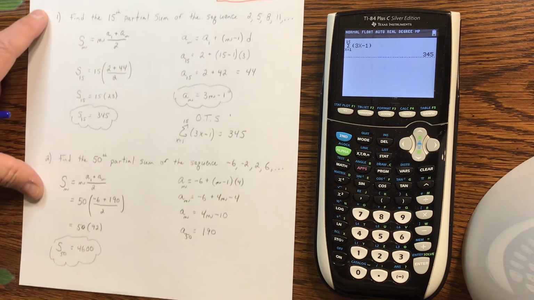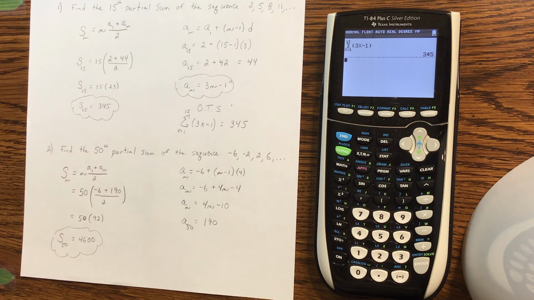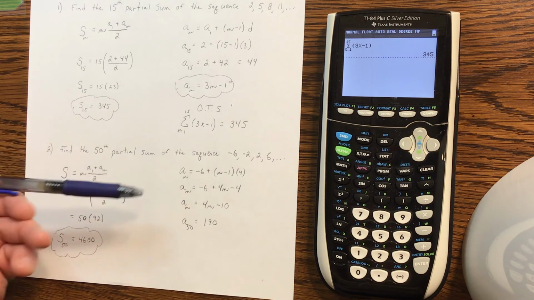All right, now number 2: we want to find the 50th partial sum of the sequence -6, -2, 2, and 4. So in other words, we want to add up the first term all the way up to the 50th term of this sequence. Well, the first thing we've got to do is figure out what our nth term is.